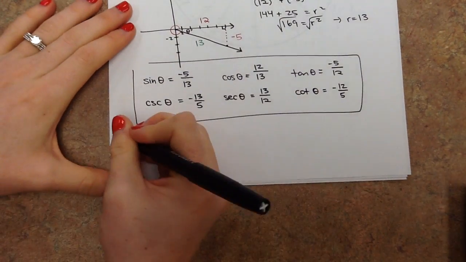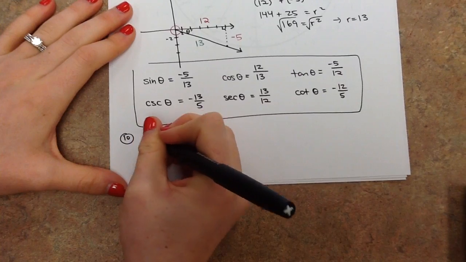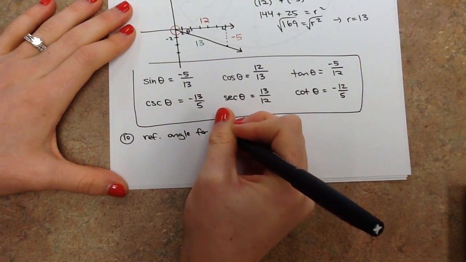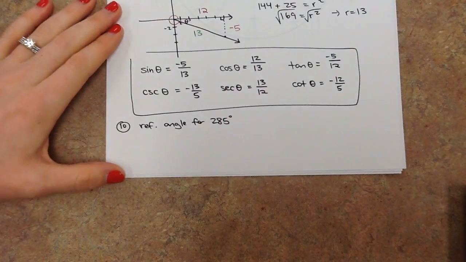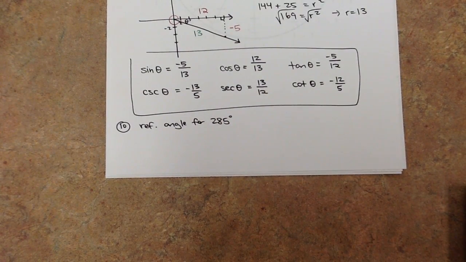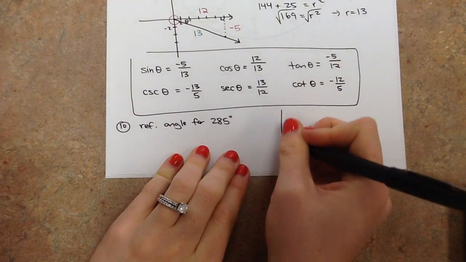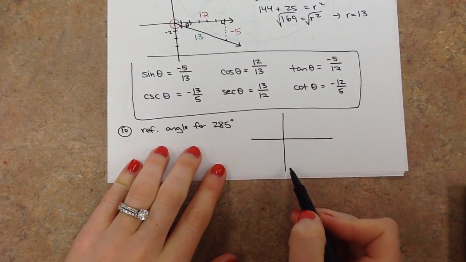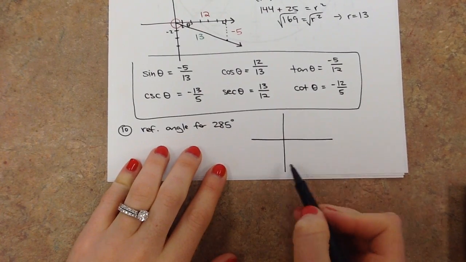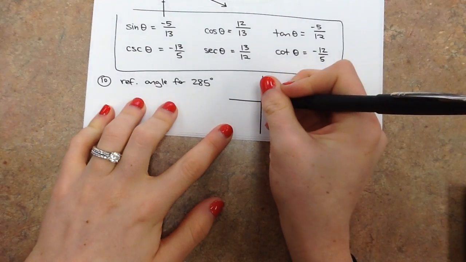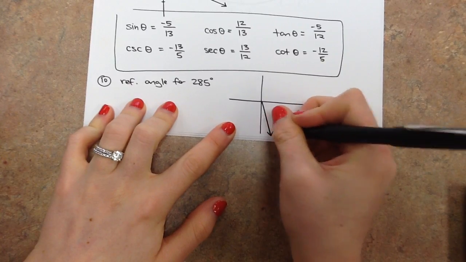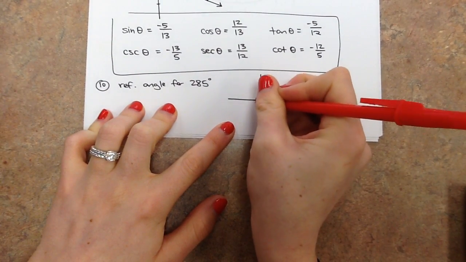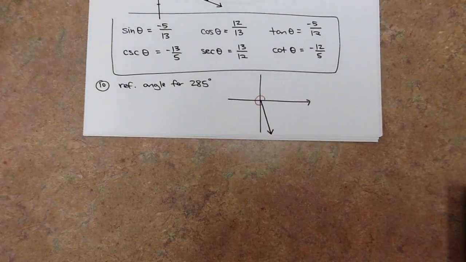Okay, number 10, a reference angle. Find the reference angle for 285. Whenever you're asked to find a reference angle, my recommendation would be to sketch it out. So 285, if we know where our main angles are, we've got 0, 90, 180, 270, 360. So it's going to be somewhere in here. It's going to be way closer to the 270 than it is to the 360. So this angle right here is approximately 285 degrees.